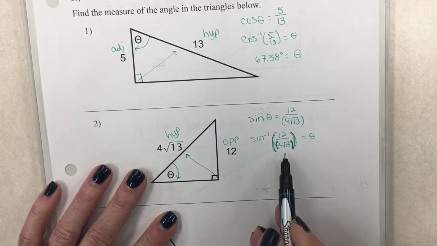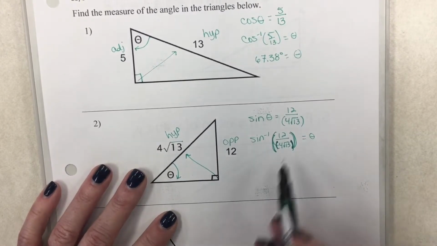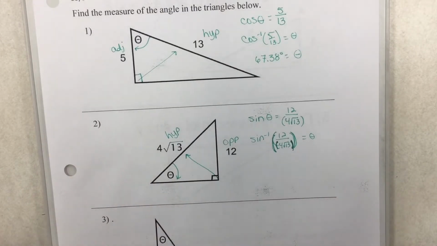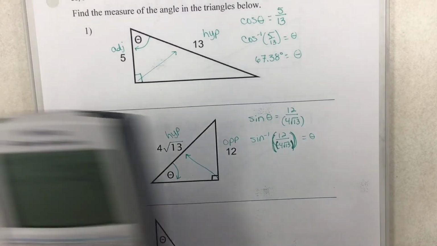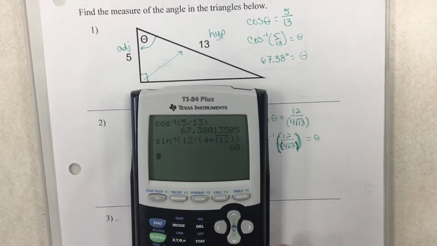Okay, that looks really crappy, but I think you guys can figure out what we're doing here. So we type in inverse sine, parenthesis, that would be 12 divided by another set of parentheses, 4 times the square root of 12. And then close out with double parentheses, and you should get 60. And that's how it should look.